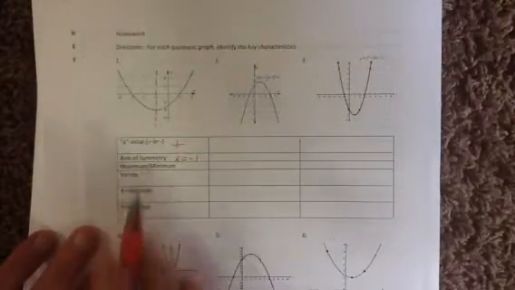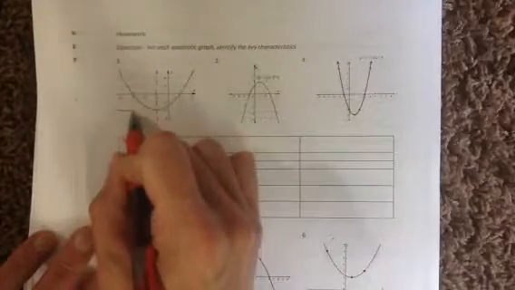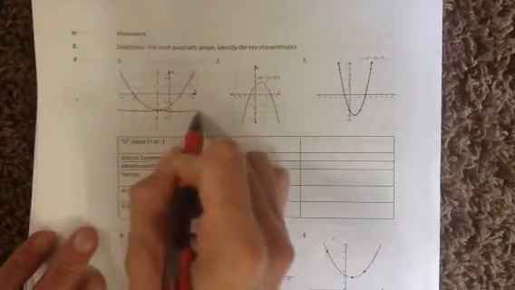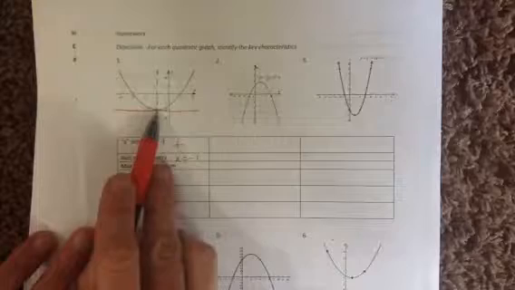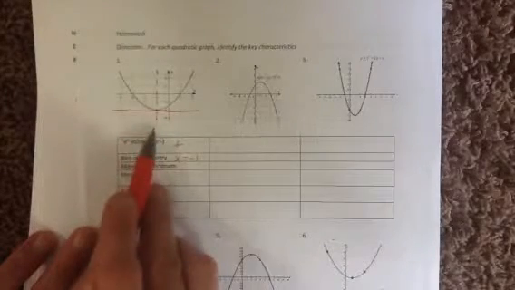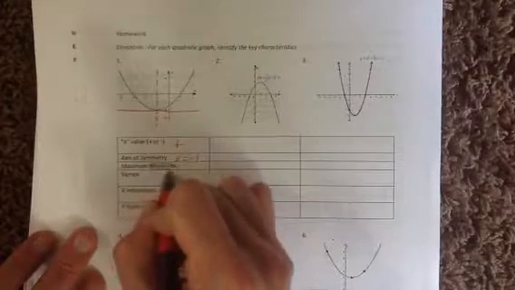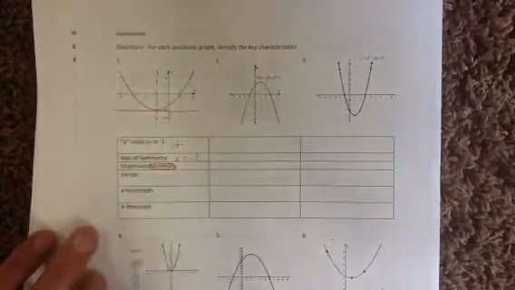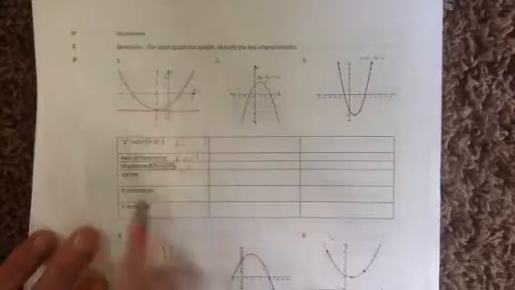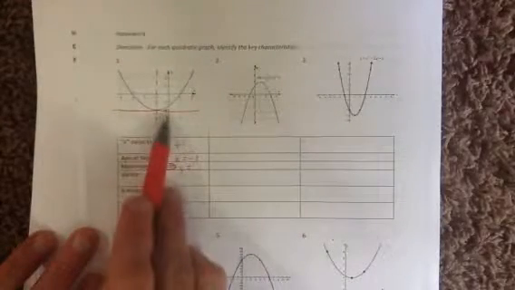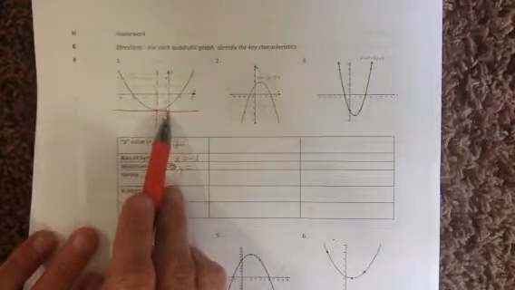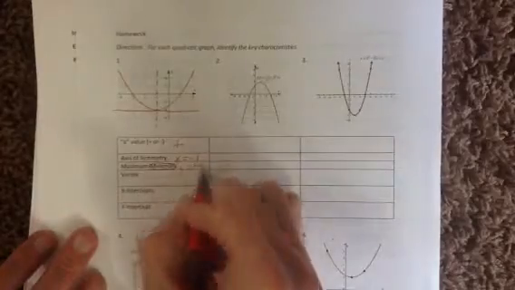Does this one have a maximum or a minimum? It has a minimum. A horizontal line right here indicates that it will go no lower than this. Nothing in the parabola is down here. We indicate that with a y. This has a minimum. I'm going to circle that. Of y equals, and then I just look to the y-axis to see where that is. It's located right at negative 4 is what that says.